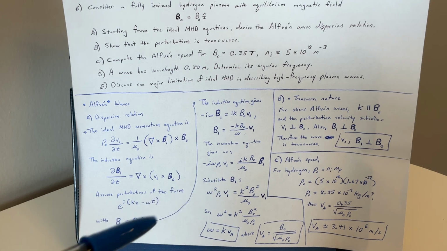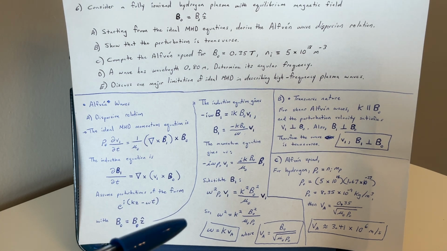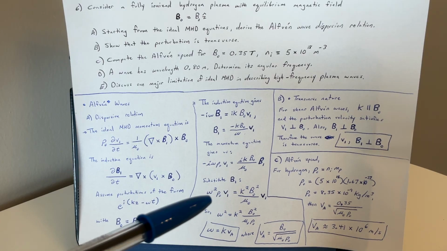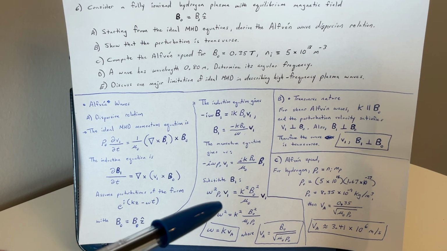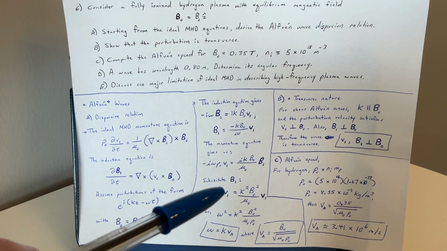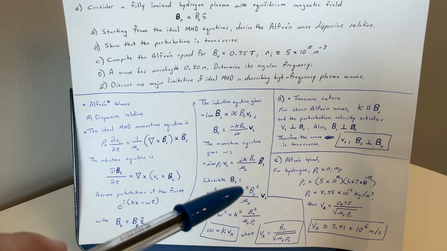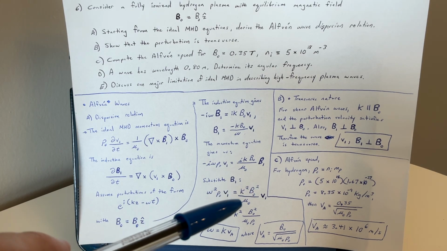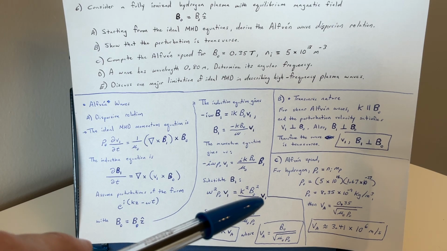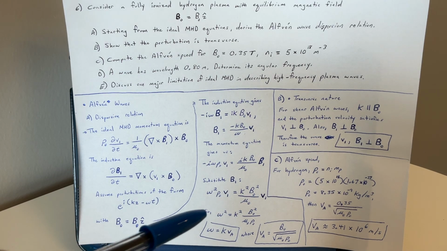We substitute our B sub 1, so we have omega squared rho naught V sub 1 equals k squared B naught squared over mu naught times V sub 1.